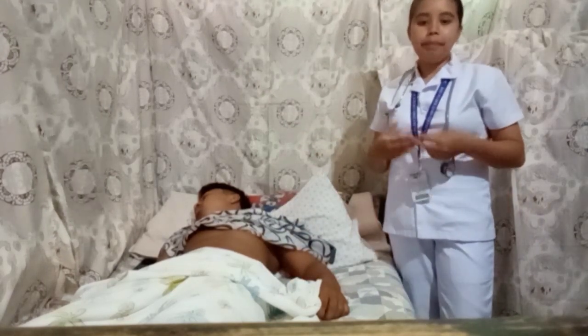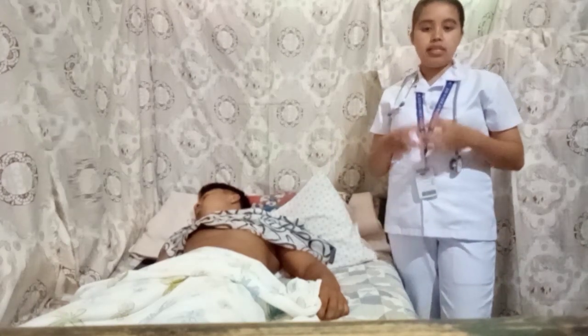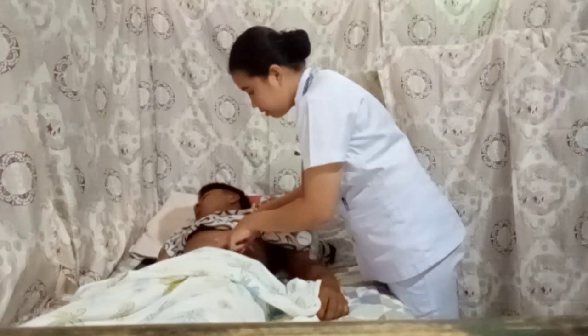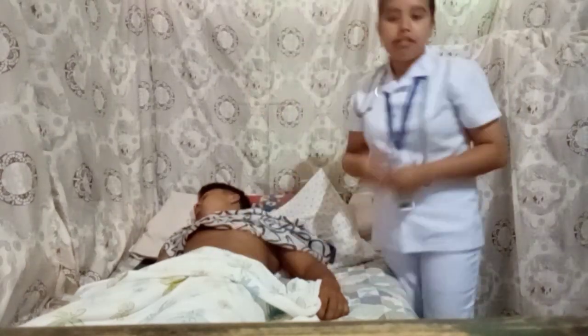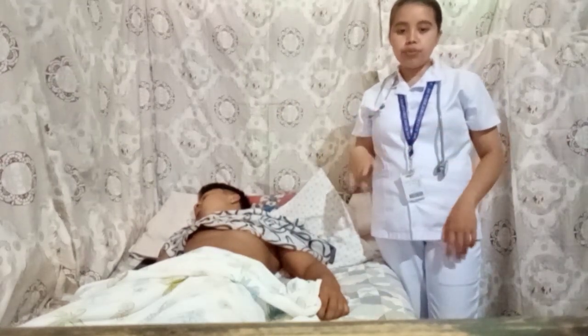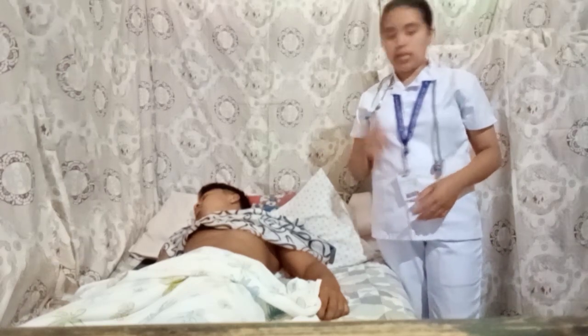Now I am going to palpate for the umbilicus and its surrounding. Note for any swelling, bulges, and masses. Then palpate the aorta. Use the thumb and the first finger or use both hands to palpate deeply and assess for the pulsation.